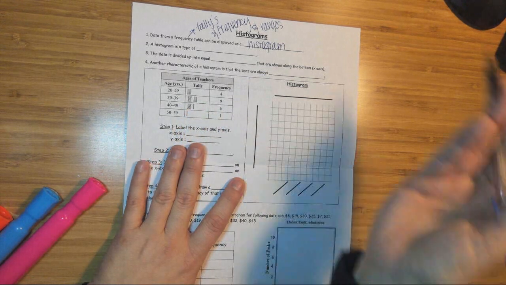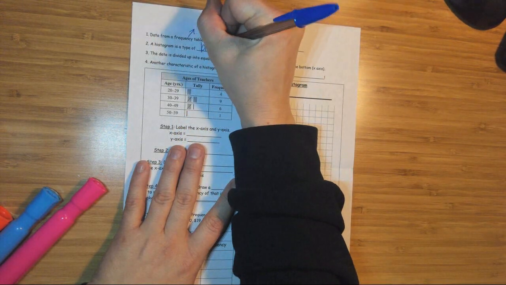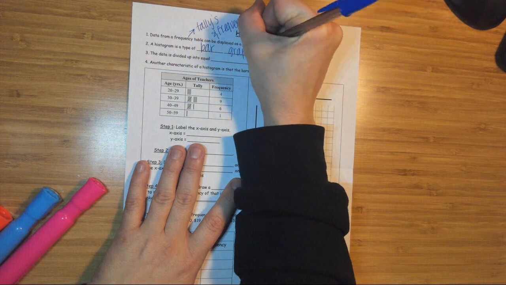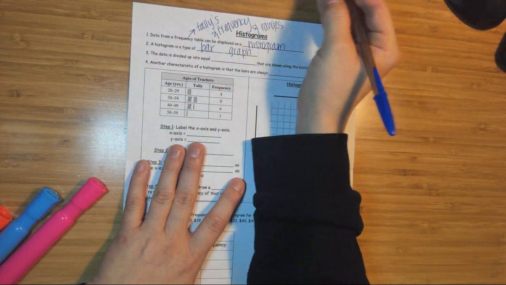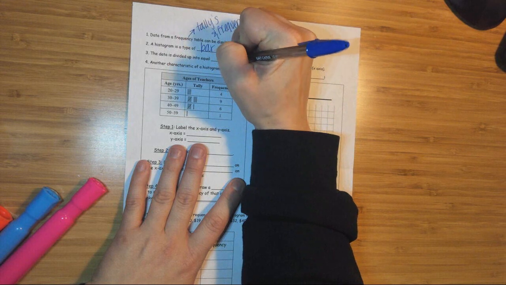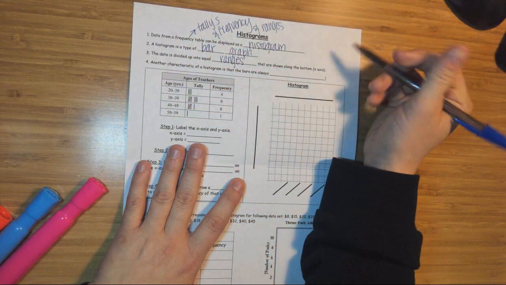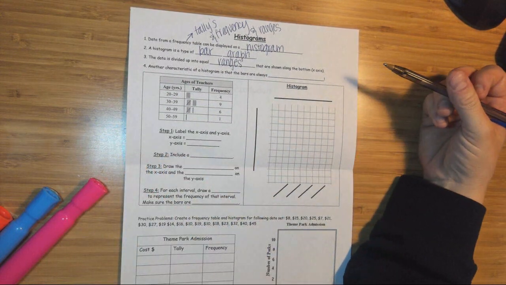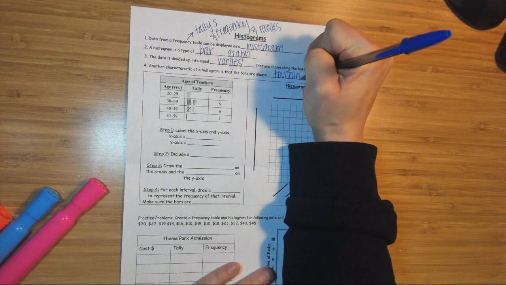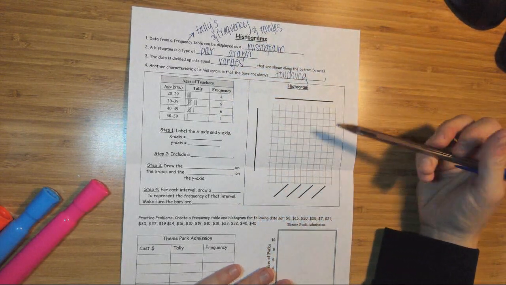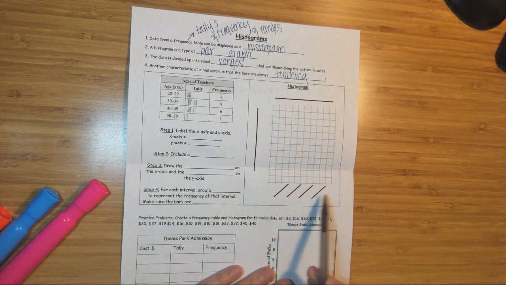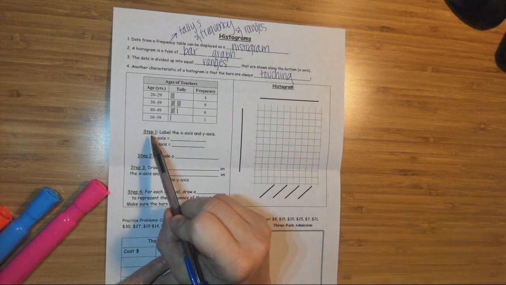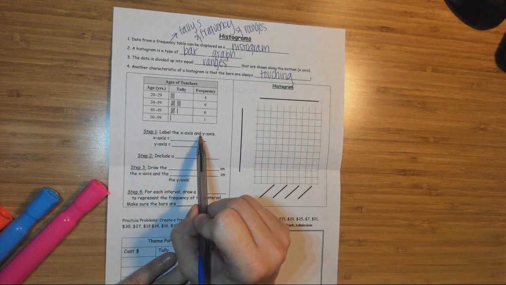Okay? So a histogram is technically a type of bar graph. It's just a special type of bar graph. The data is divided up into equal ranges that are shown along the bottom, or the x-axis. So bottom is the x-axis. Another characteristic of a histogram is that the bars are always touching. So if you see a graph where the bars are touching, there's ranges at the bottom, that right there tells you it's a histogram. Okay, so step 1 is going to be to label the x-axis and the y-axis.